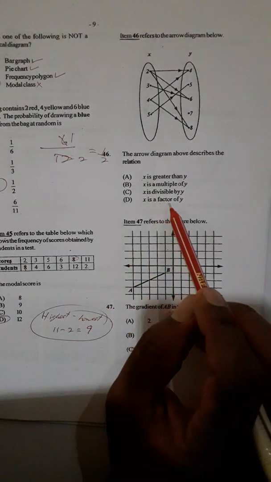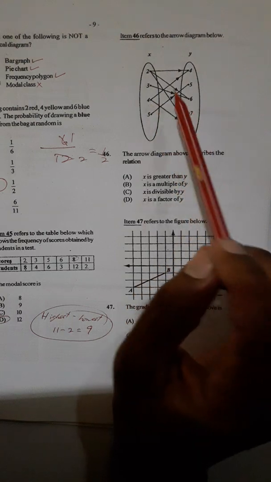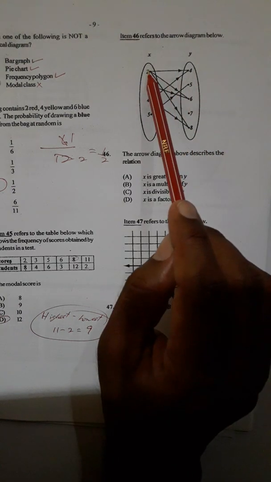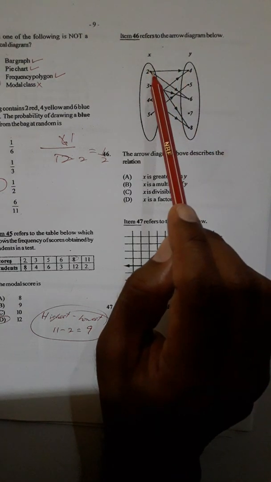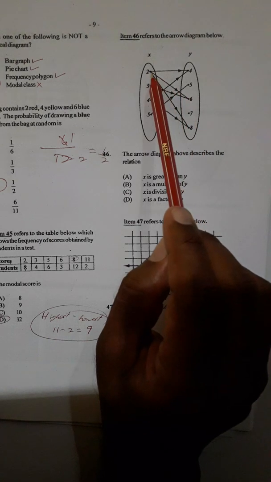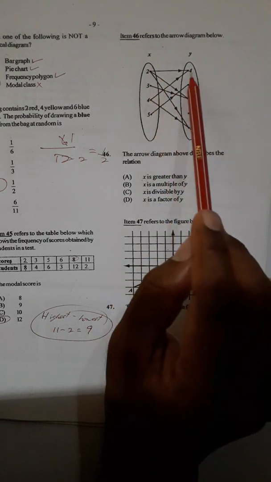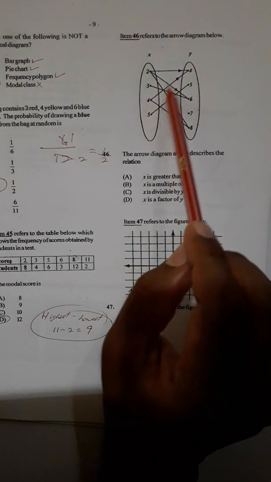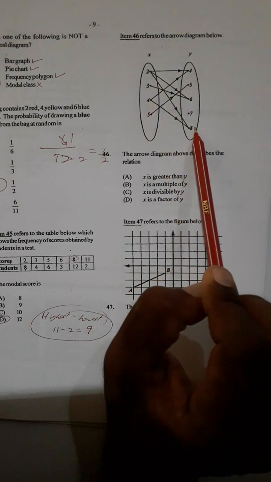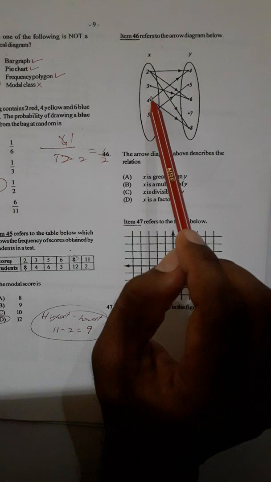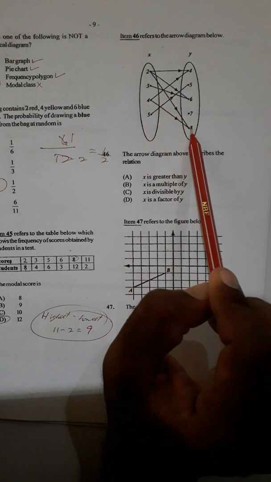X is a factor of y. Factor means what number can go into that number. So 2 can go into 4, and 2 can go into 6, and 2 can go into 8. Great. 3 can go into 6. Great. 3 cannot go into any other number. 4 can go into 4, and 4 can go into 8. Yes, that's correct.